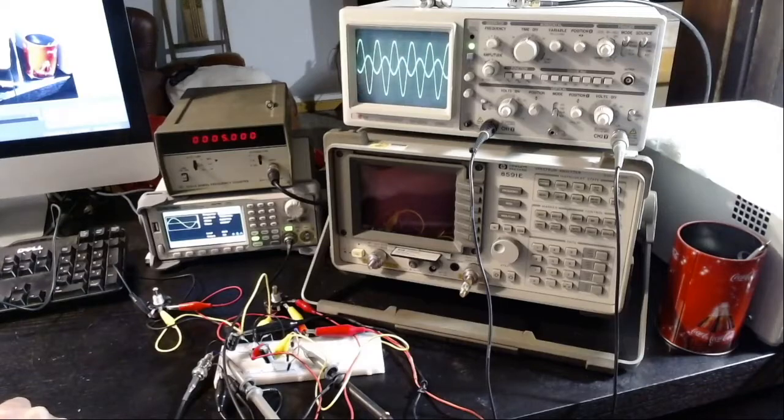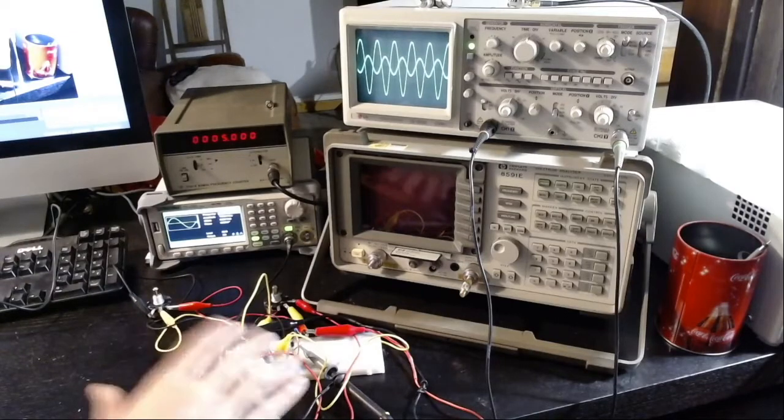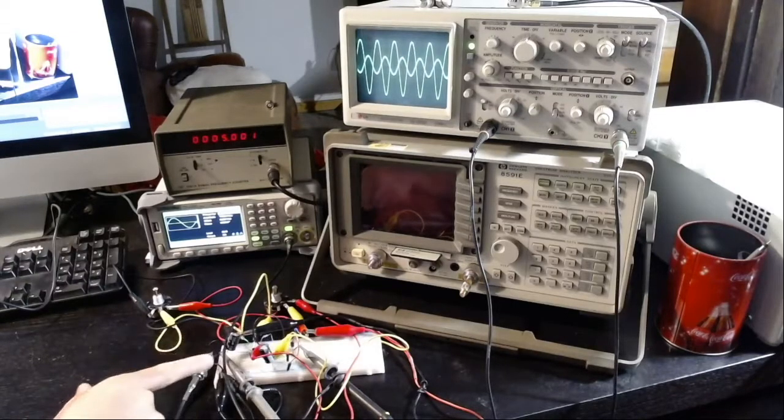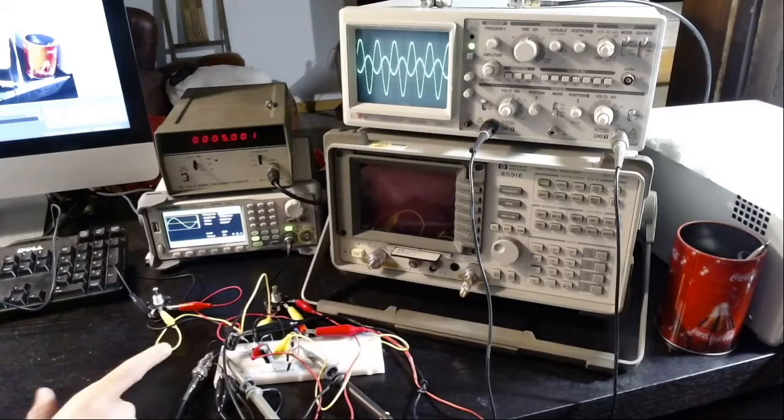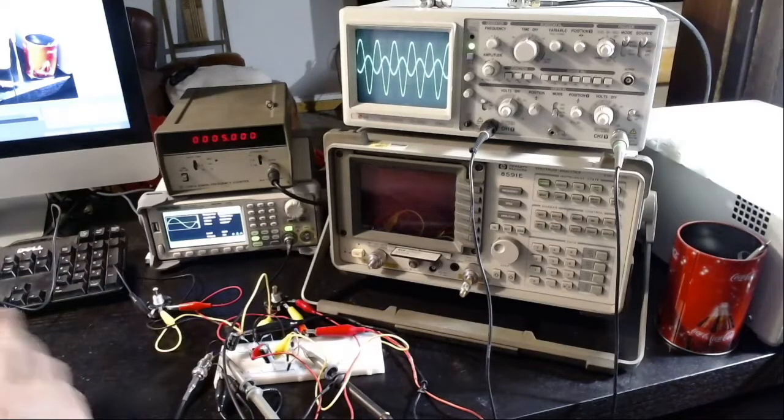So the goal of this video is to illustrate to you how this works, because it's quite easy and it can be very time saving. The idea is that you can try it very quickly in the software if things work, and save a lot of time. Move to the breadboard only when things work, at least in theory, in the simulator.